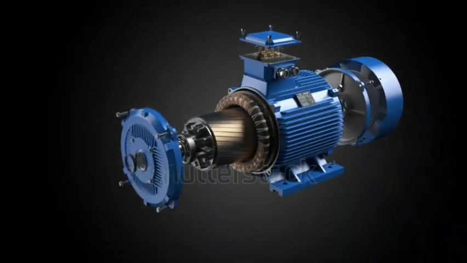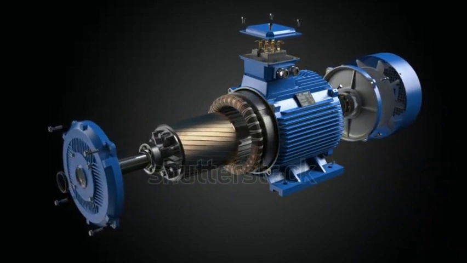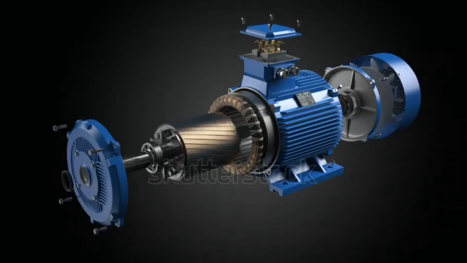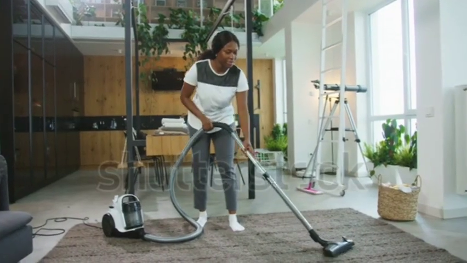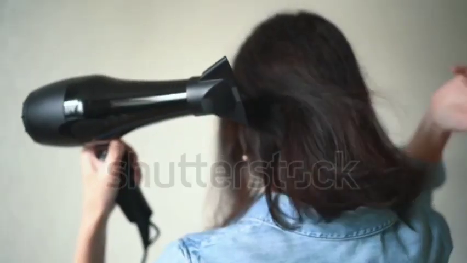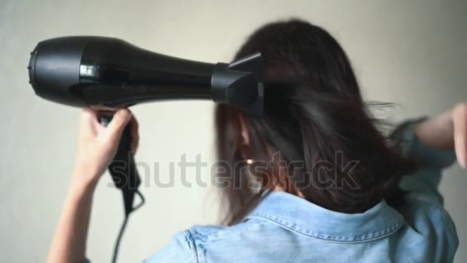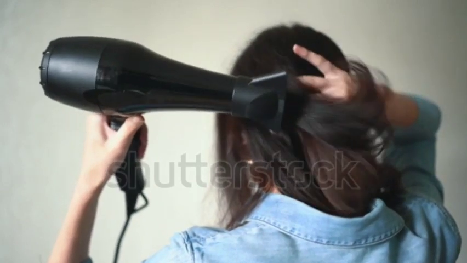Ninth, induction motor. Using electromagnets to spin, Tesla's induction motor currently powers everyday household items such as vacuums, hair dryers, and power tools.